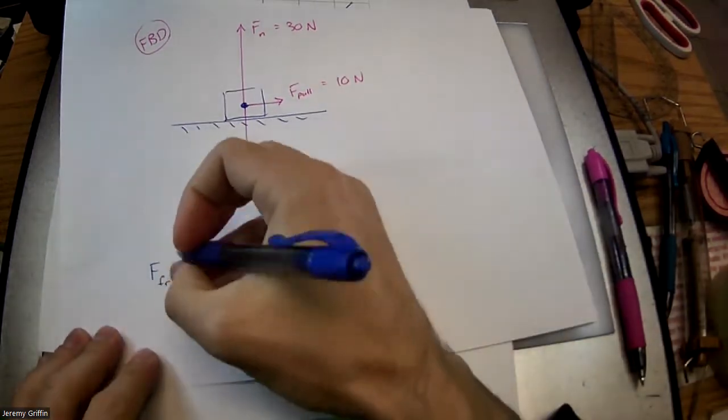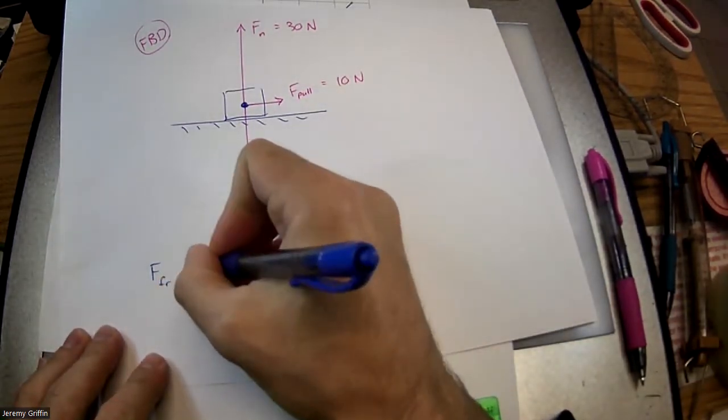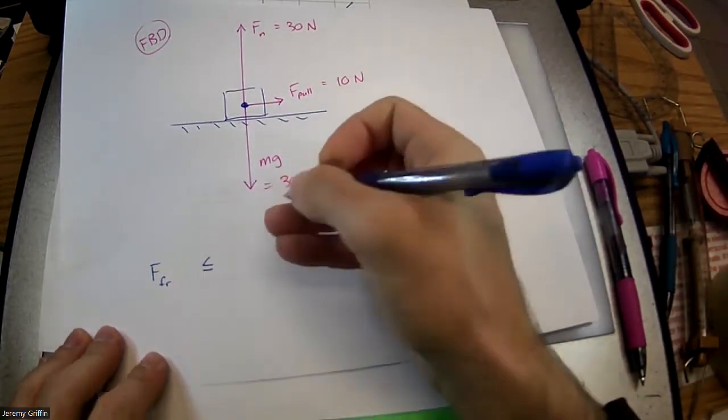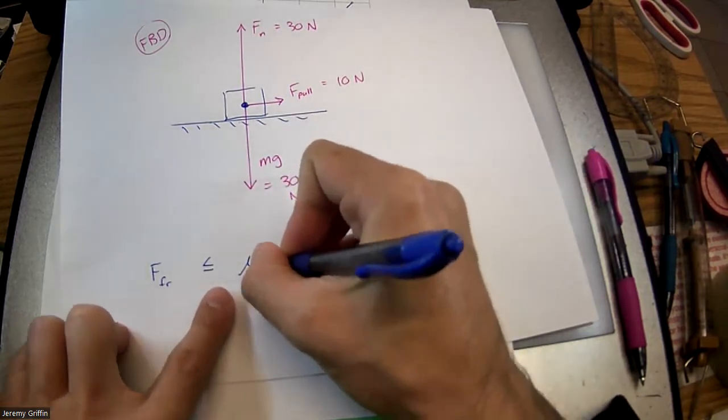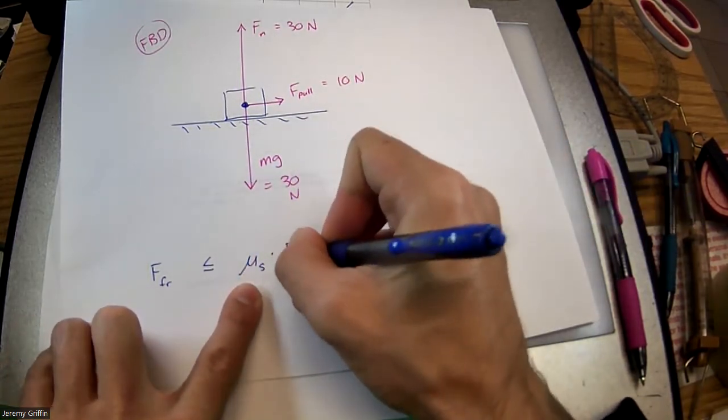So let's check this out. Force of friction is less than or equal to, for the static friction case, the coefficient times the normal force.